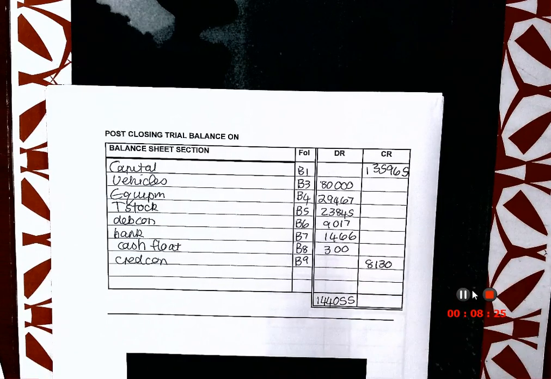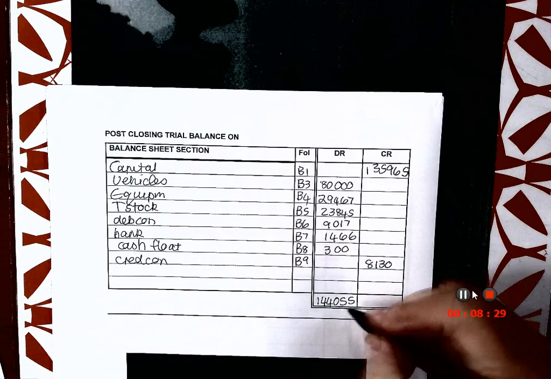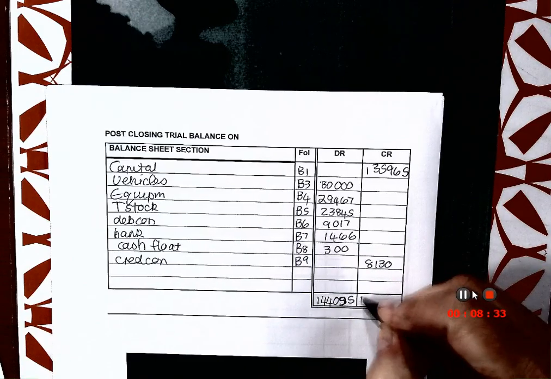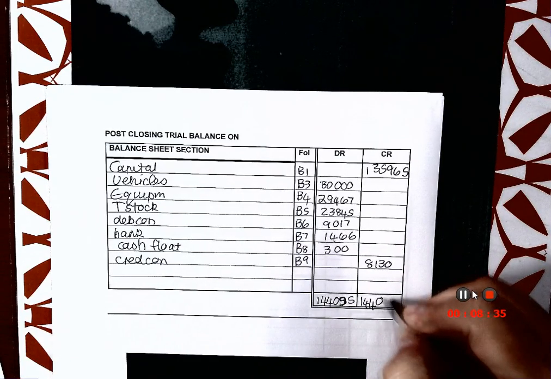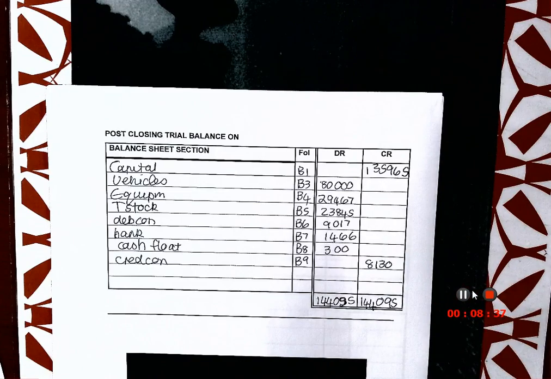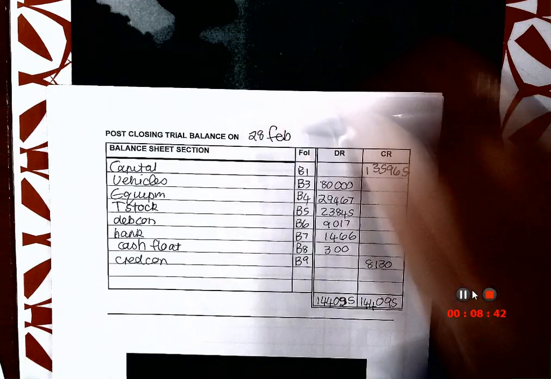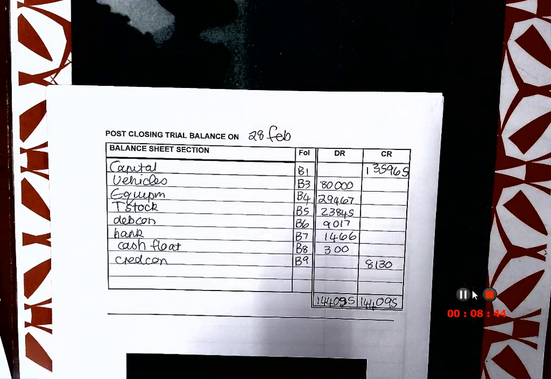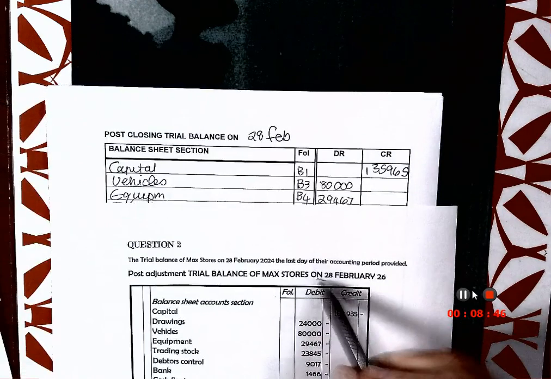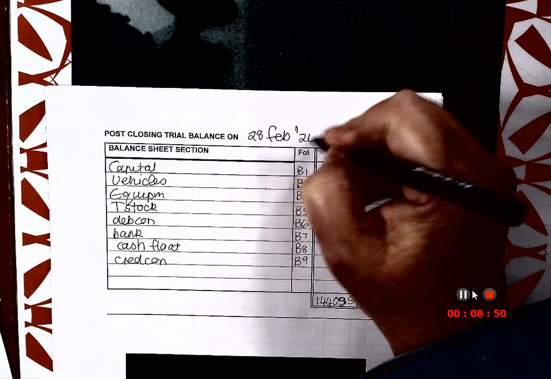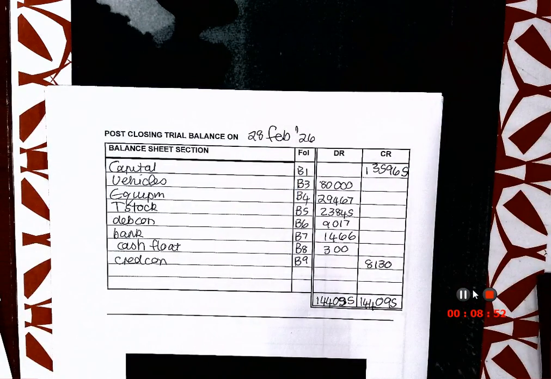Okay. Then I see I still short the date. 144095. And this trial balance is on 28 February. And it's 20 what? If I look at this, remember it's exactly the same date. 26. You see? And that's that.